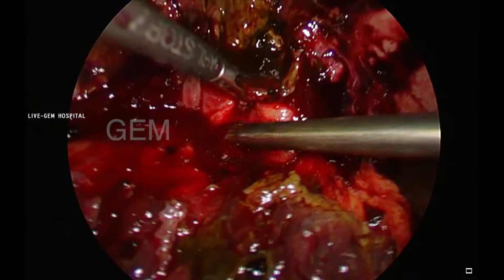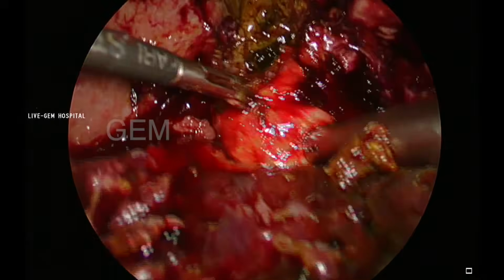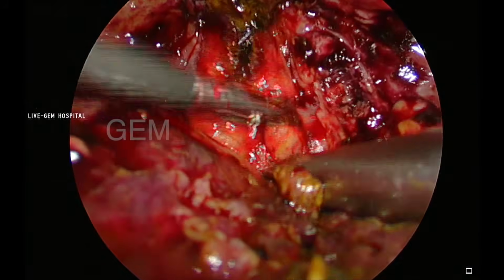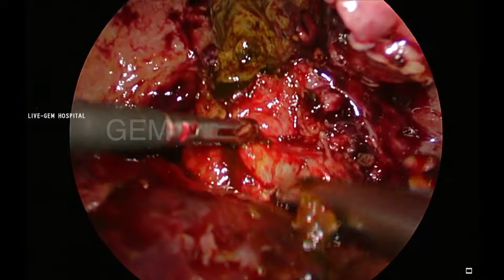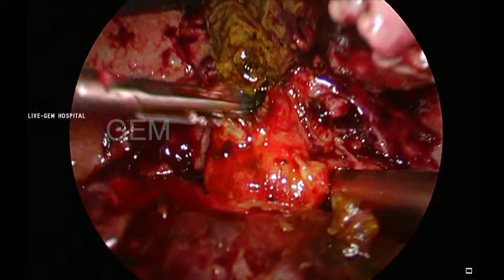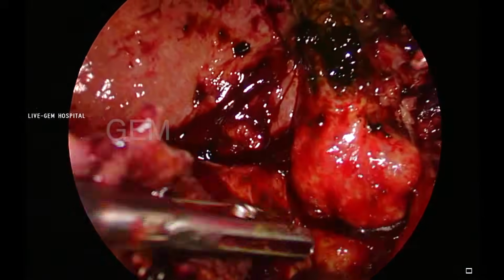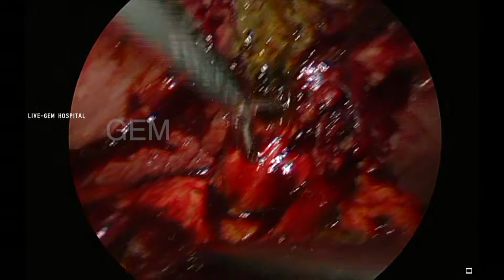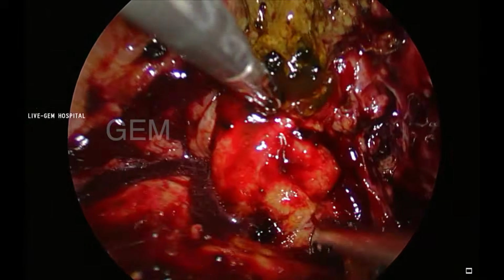So it is a very wide infundibulum. I am trying to mobilize the infundibulum so that I can see the cystic duct and clip it. There also you can see the impending perforation.